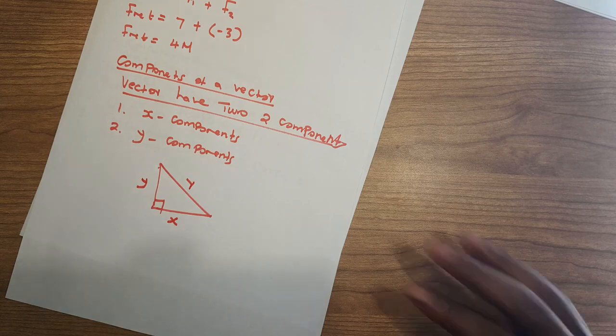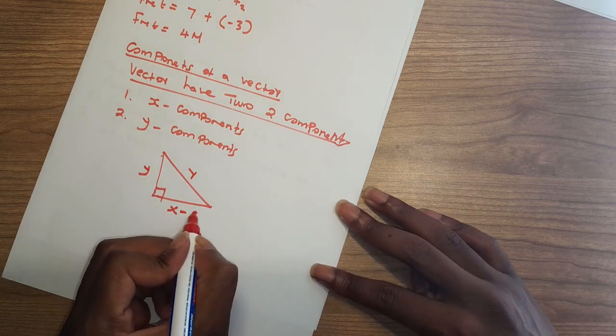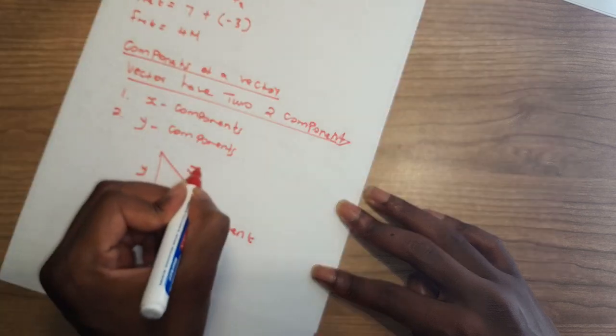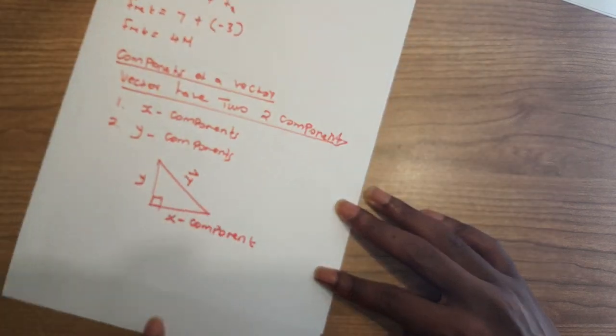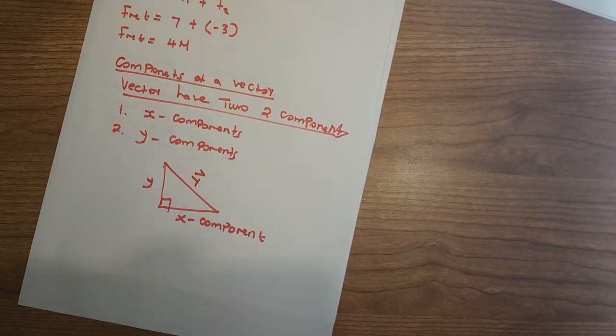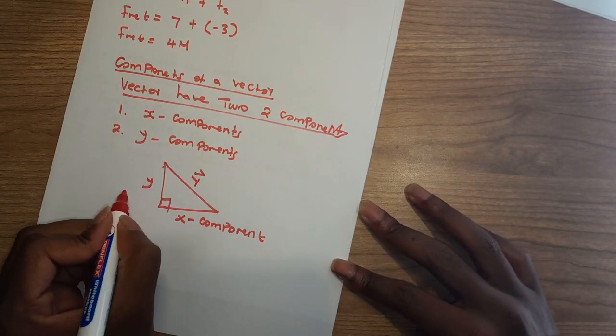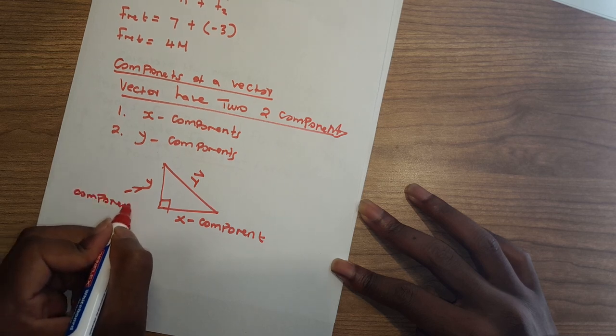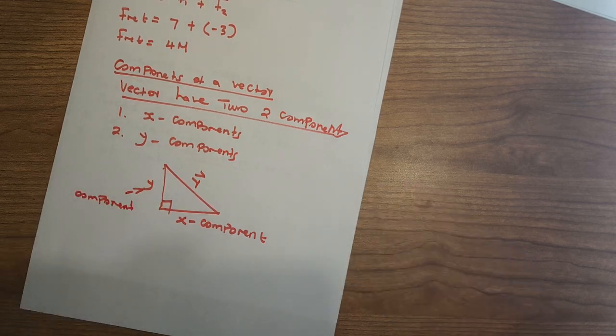So this is our x component of the vector r. We have this vector r, and within it this is going to be our x component, and this is going to be our y component.